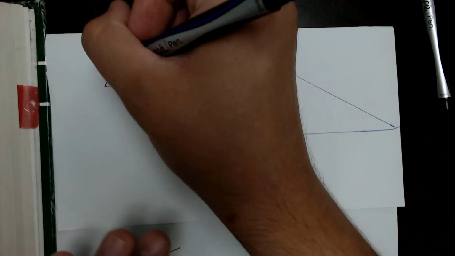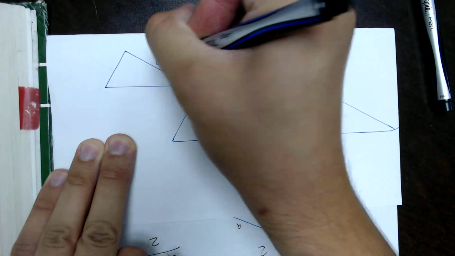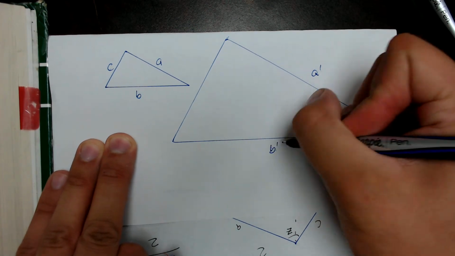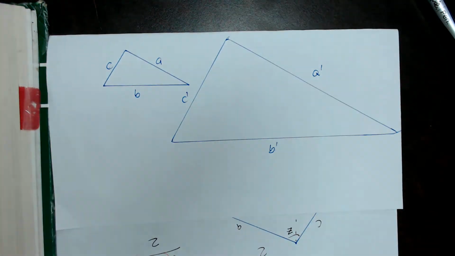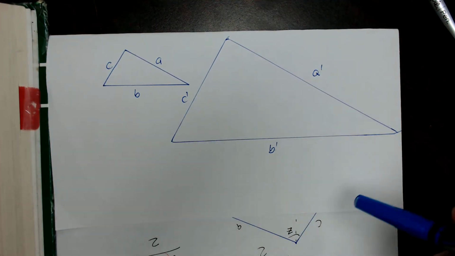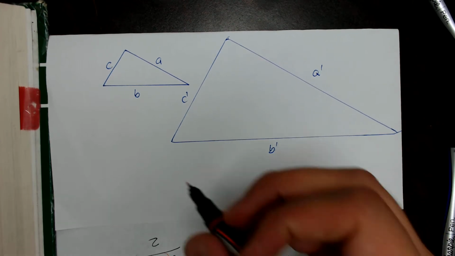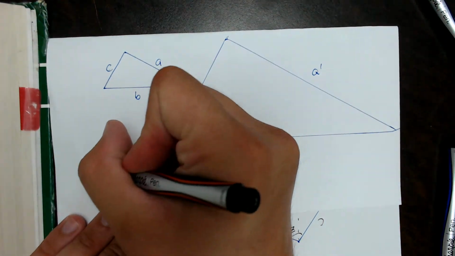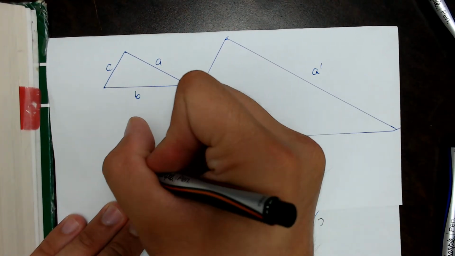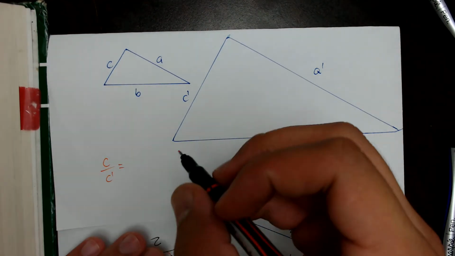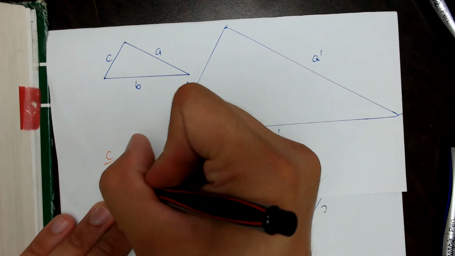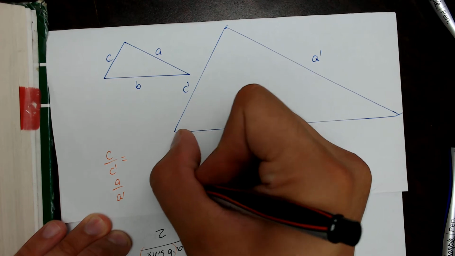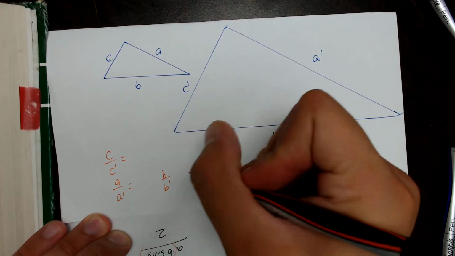The point is that if we have A, B, and C, and then A prime, B prime, C prime, the ratio of one side to the other will be the same for all of these pieces of the triangle. So if I go from small to big and take C divided by C prime, that is going to equal the exact same ratio as A divided by A prime and B divided by B prime. So they're all going to have the exact same ratio.